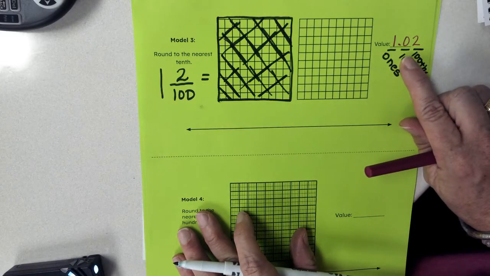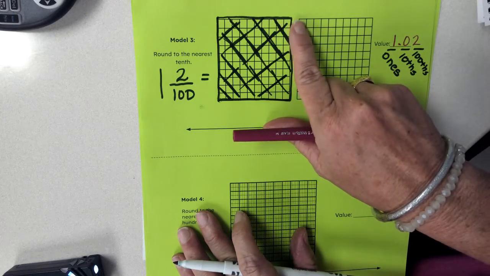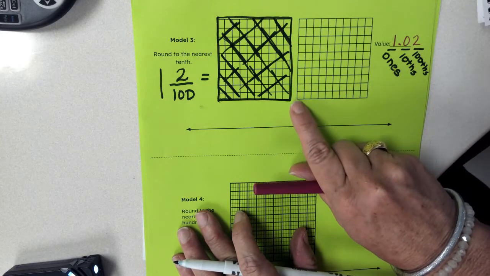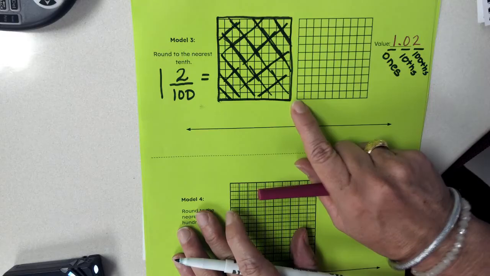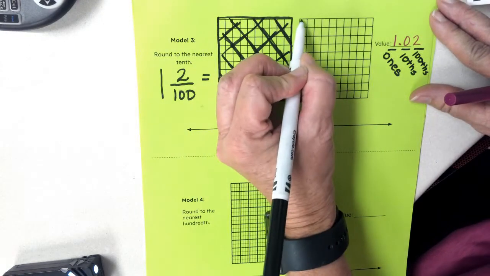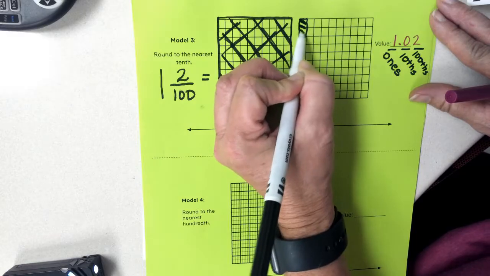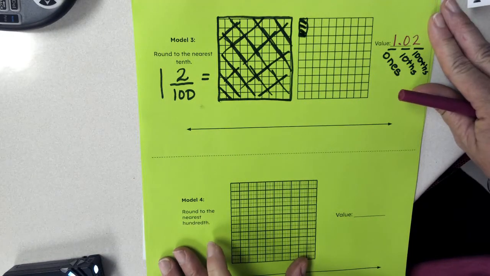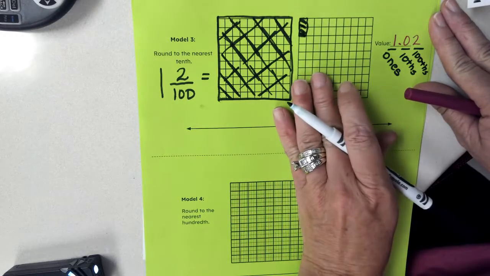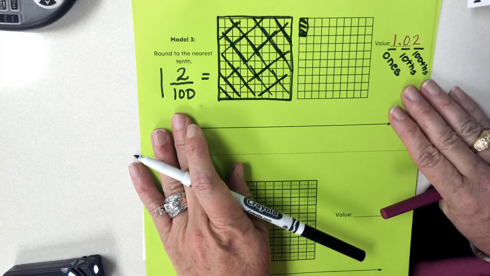And then I'm going to go over and look at the tenths place. I don't have any tenths, so I do not need to worry about shading in any columns, but I do have 2 hundredths. So I'm going to go over to my model and shade in the 2 hundredths. So this is 1 and 2 hundredths, and that matches my fraction and my decimal amount.